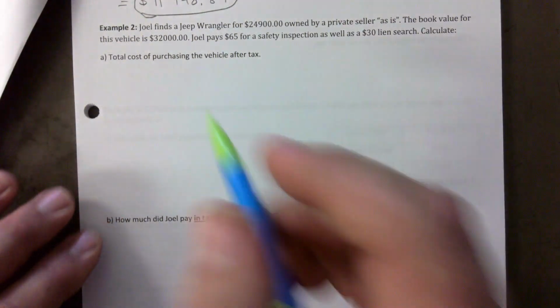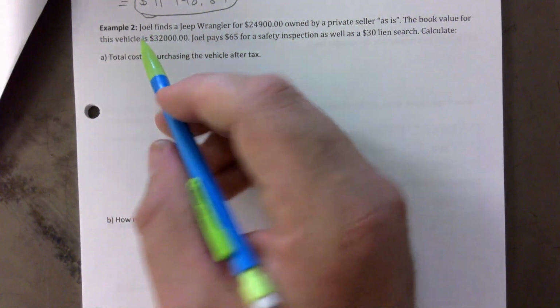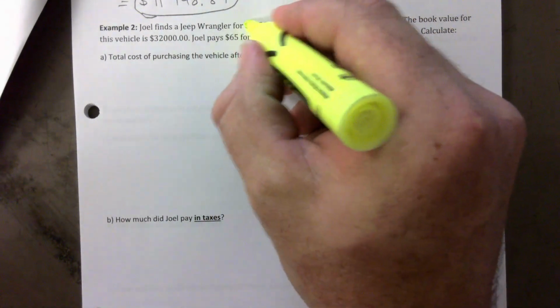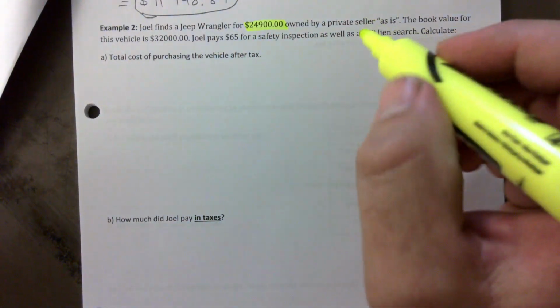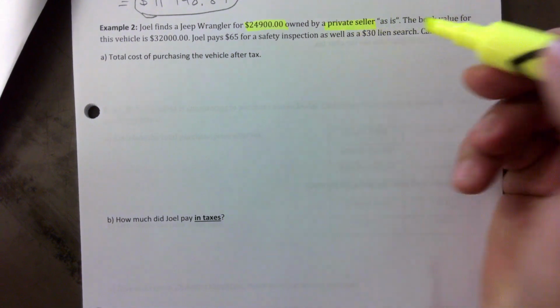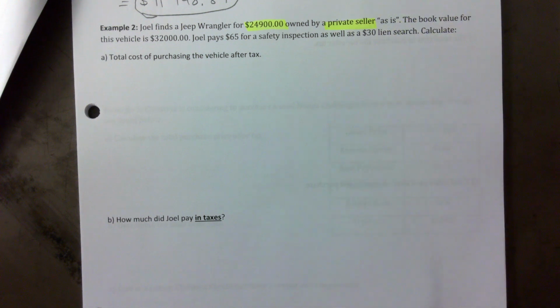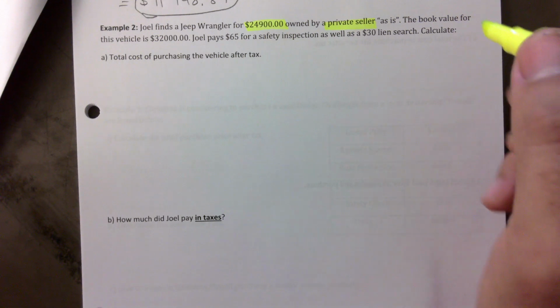Okay. Next, Joel finds a Jeep Wrangler for $24,900. That's important. It's a private seller, and it's the seller saying, "I'm selling it as is." So basically, you know, they're not going to do anything to it. You buy it as is from them. Okay?